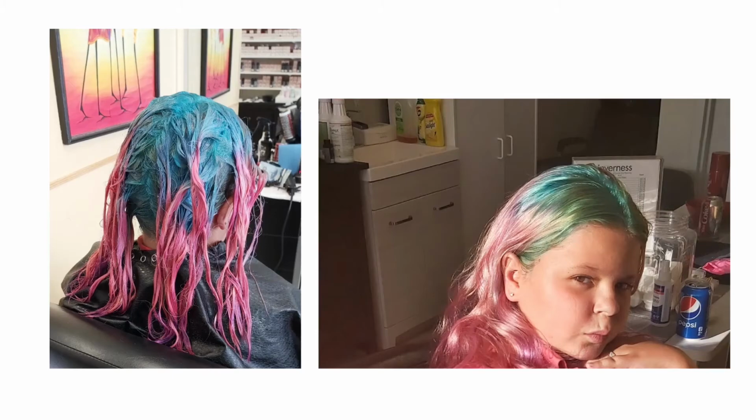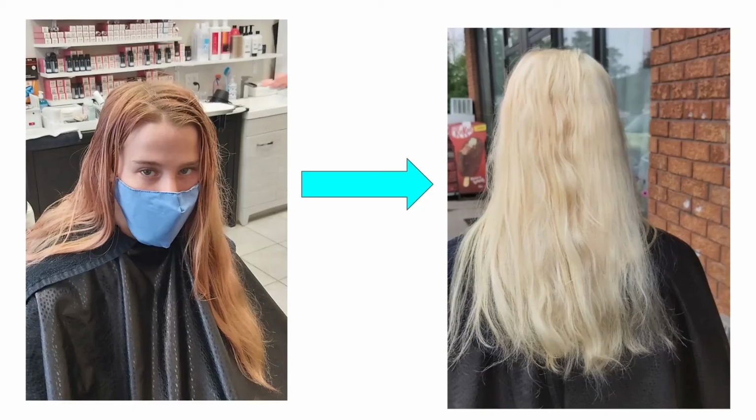If you really want the color blue to pop, you will need to get the hair really pale yellow. You may also want to use a violet shampoo to help neutralize any yellow left and then proceed with the blue dye. The end result can be stunning. Learning from your mistakes is important. Equally important is how to correct those mistakes.